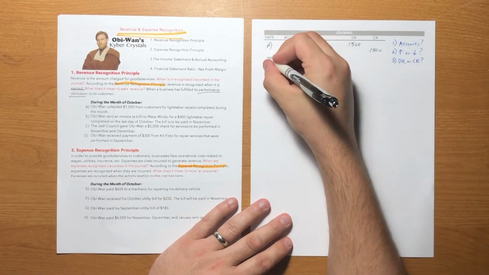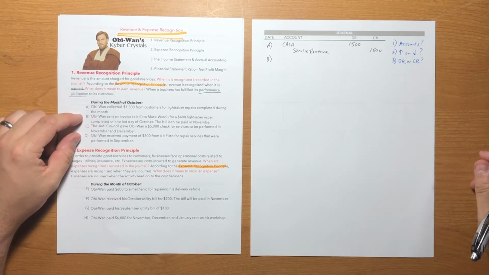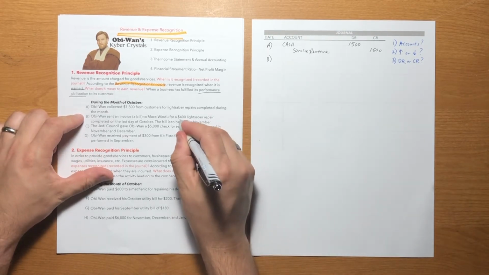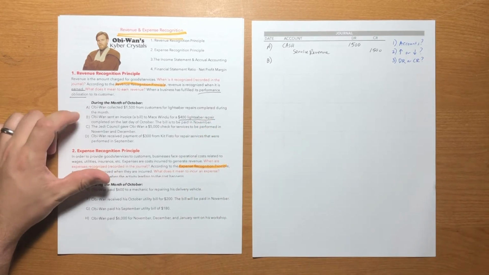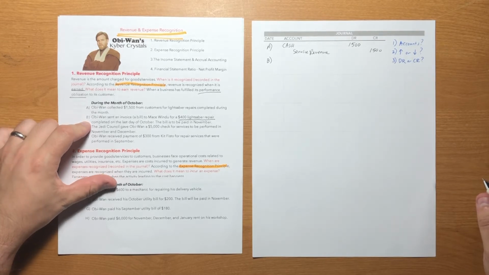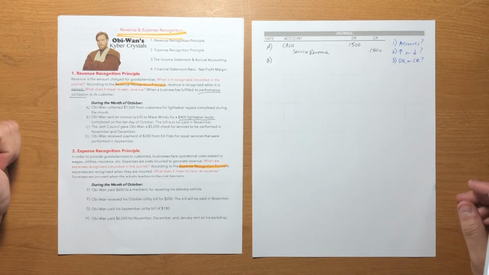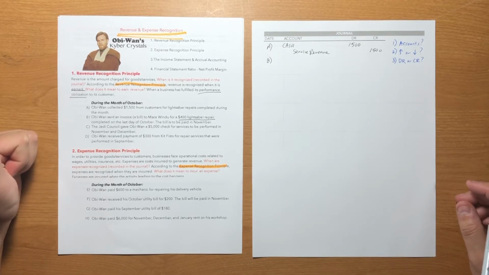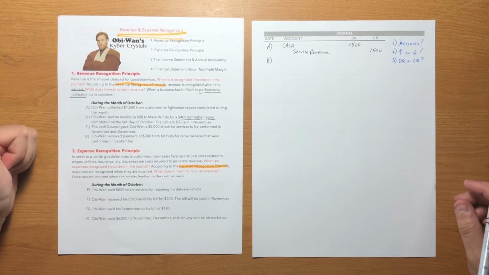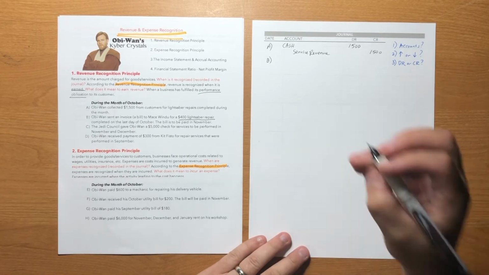So, letter B. What happens here? Obi-Wan sent an invoice, or a bill, to Mace Windu for $400 lightsaber repair. It was completed on the last day of October. The bill will be paid in November. So what do we do here? What accounts are affected? Does Mace Windu owe Obi-Wan money? And the answer is yes. Why? Because Obi-Wan completed the repair on the last day of October. If I'm recording the journal entries for October, that should be reflected.